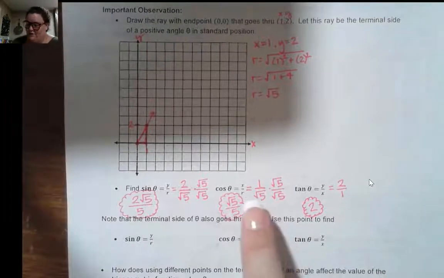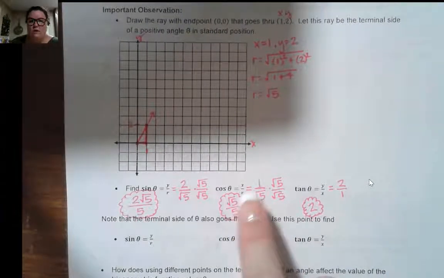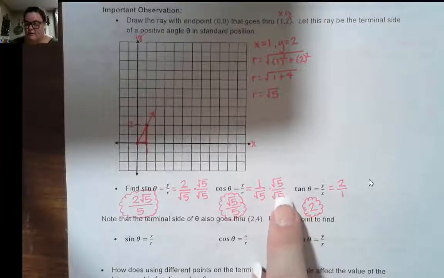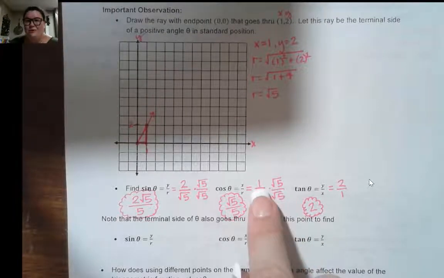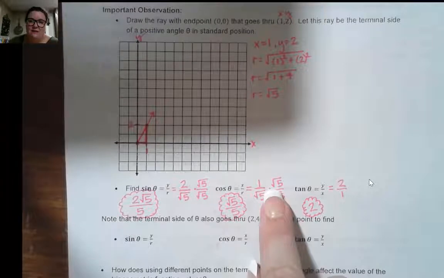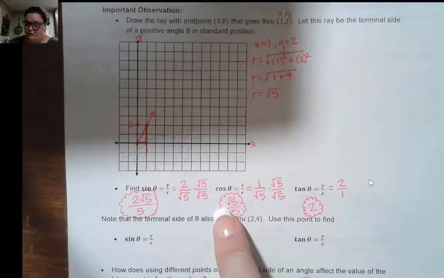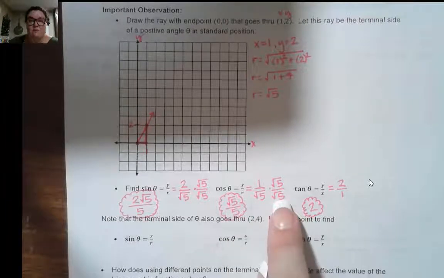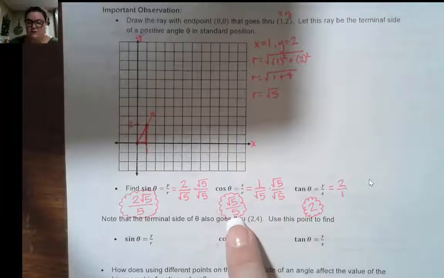So on the cosine, we had 1 over the square root of 5. In order to rationalize that denominator, we do square root of 5 over square root of 5. Now when I multiply on top, I do get 1 square root of 5. But 1 times anything is just that value. So don't write the 1 on top. If you're just multiplying by 1, all we need to put is the square root of 5. And then on bottom, square root of 5 times square root of 5 is square root of 25, which then becomes just 5.